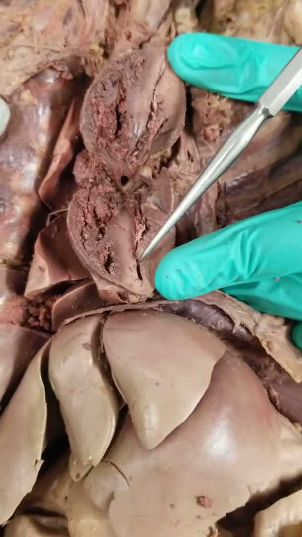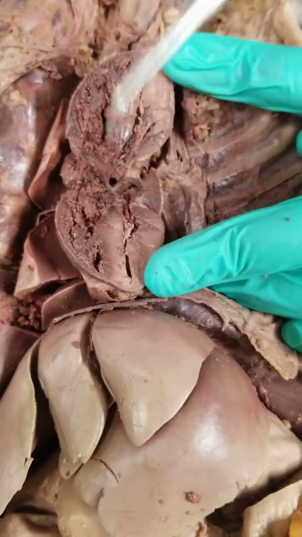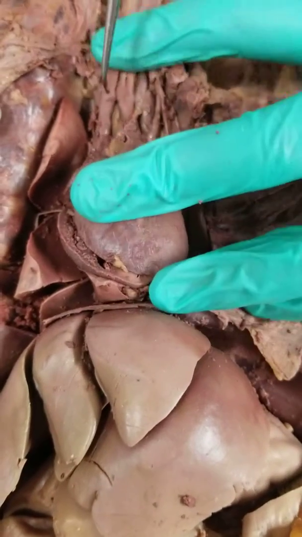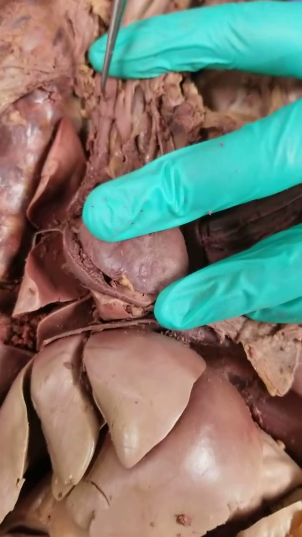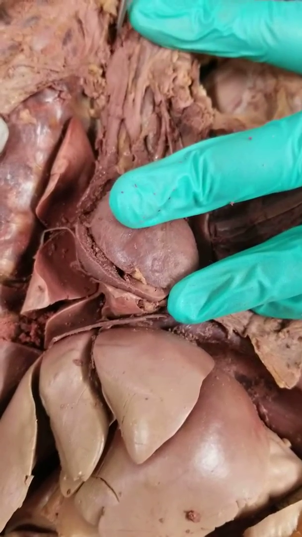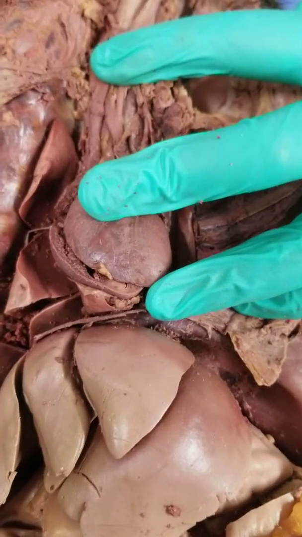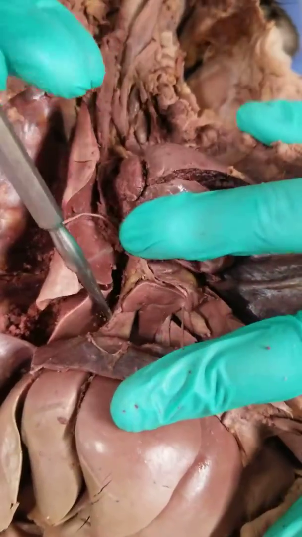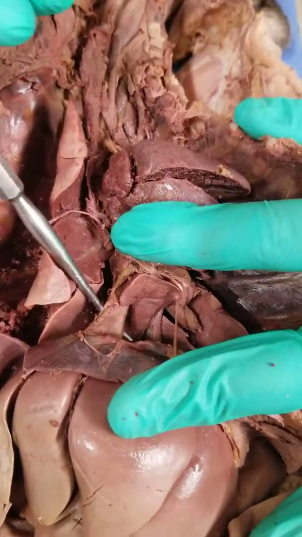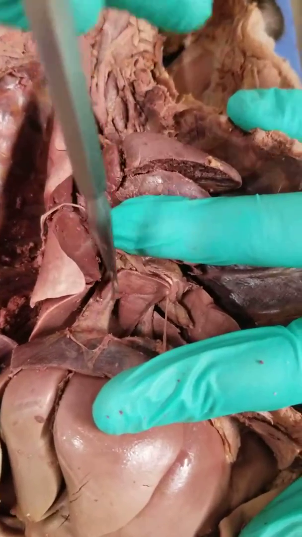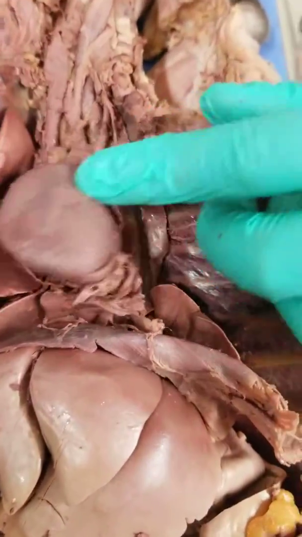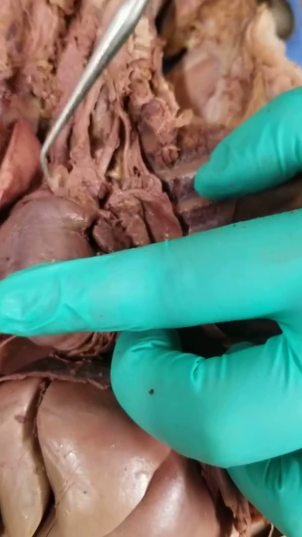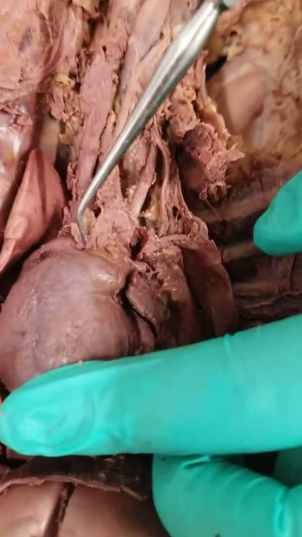And that brings us to the anterior vena cava. The anterior vena cava is where oxygen-poor blood is returned from upper systemic veins. Now we're going to go to the posterior vena cava. Posterior vena cava brings oxygen-poor blood from the lower systemic veins. That brings us to the pulmonary trunk, which pumps oxygen-poor blood to the lungs.